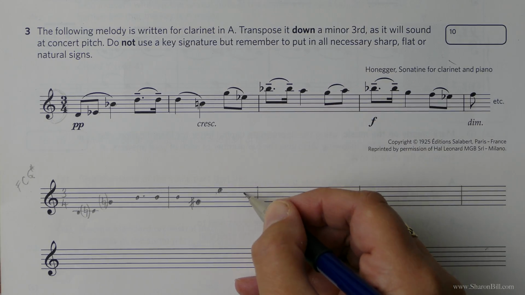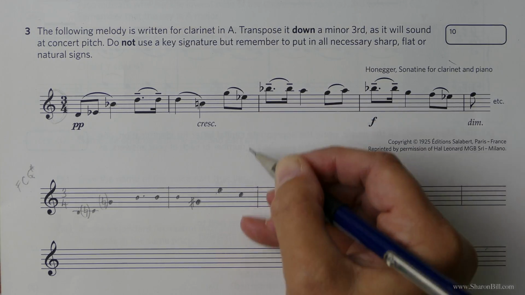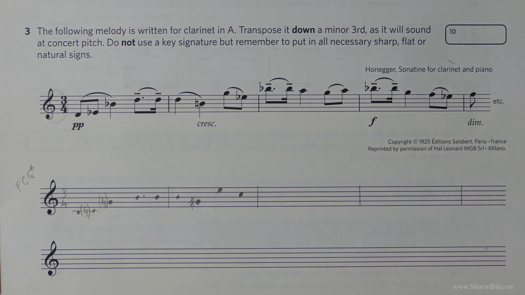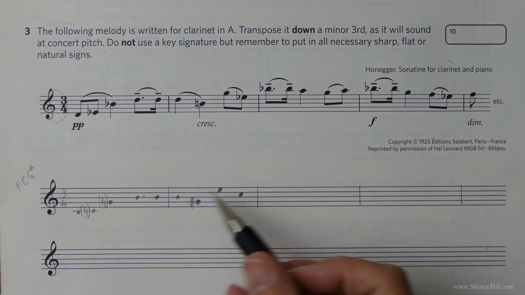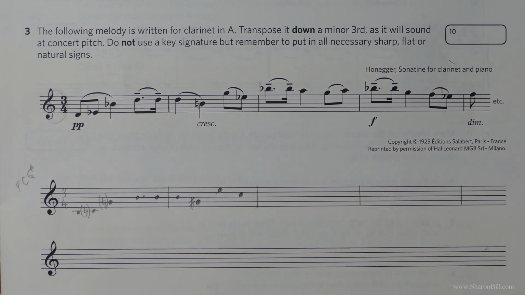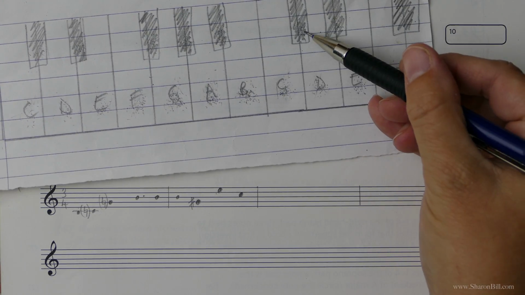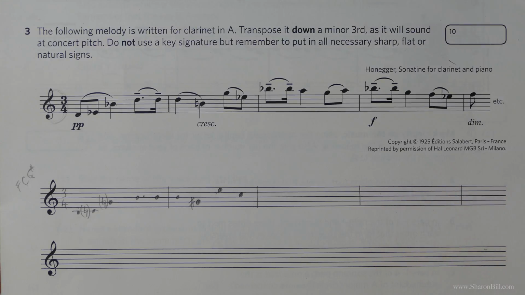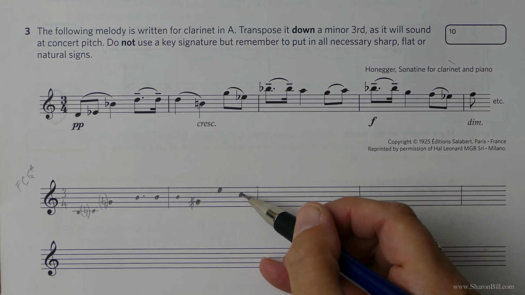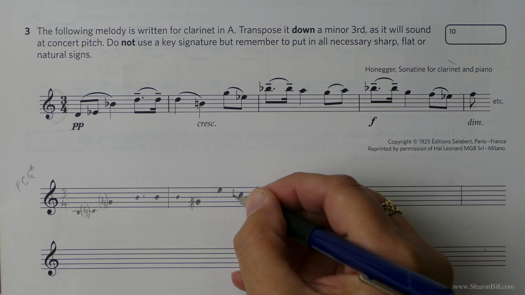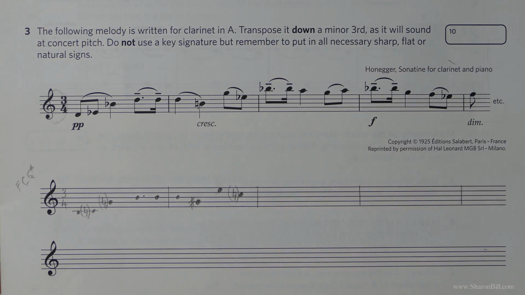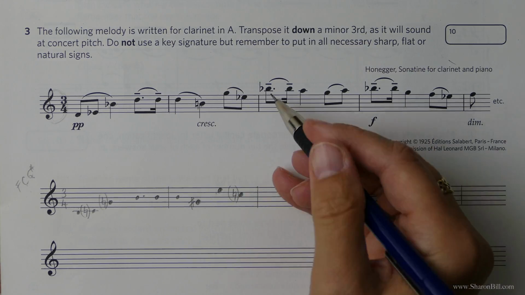Down a third. Now here, that's an E that's been lowered a semitone by a flat. This should be a C sharp because of the key signature we've now moved into, but we need to lower it by a semitone so it becomes a C natural. So you can either just not put the sharp sign in, or you can show that you've done that.